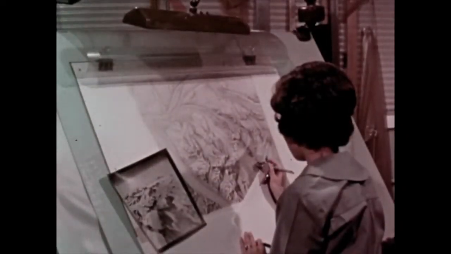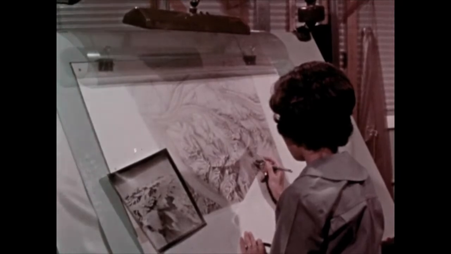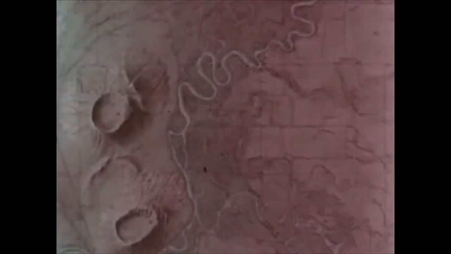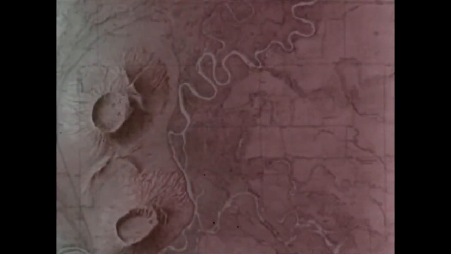Certain maps are also prepared in shaded relief. An artist adds shadows and highlights to the sides of hills and mountains. This makes the relief features of an ordinary topographic map easier for the unskilled map reader to understand.